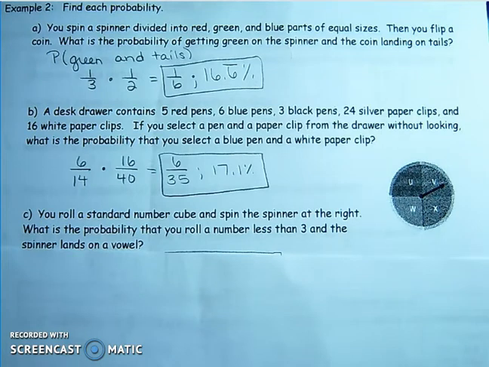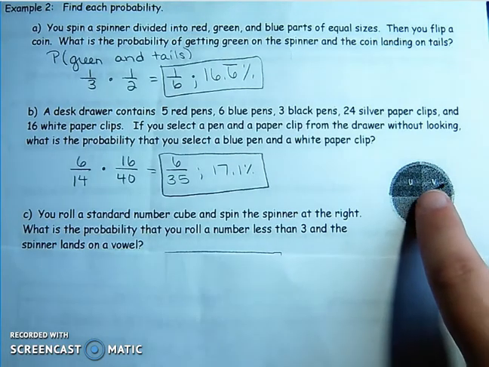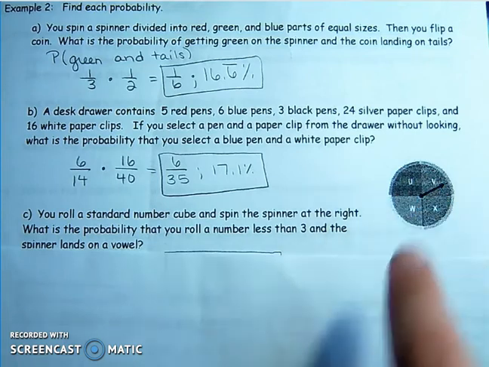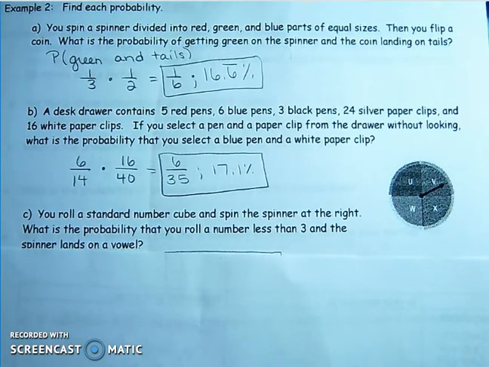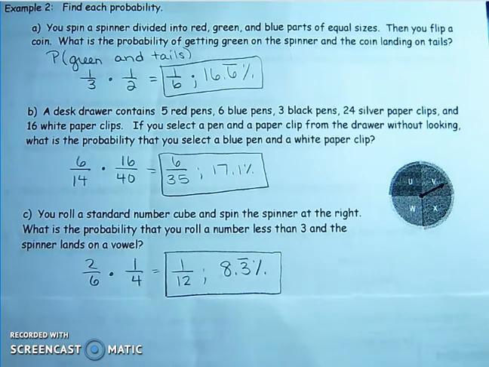So the probability of rolling a number less than 3 is 2 out of 6, times there is 1 vowel, the U, out of the 4 spots. So 1 out of 4 is the probability of the spinner landing on a vowel. Probability of both happening would be 2 out of 6 times 1 out of 4, which is 1/12, or 8.3 repeating percent.